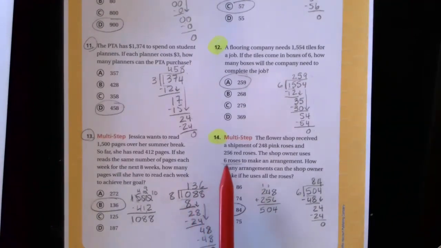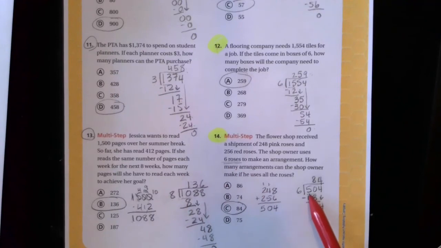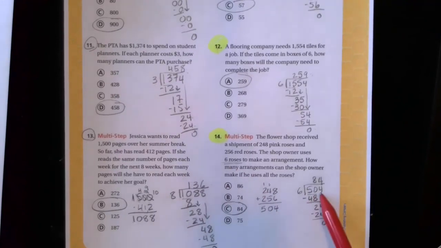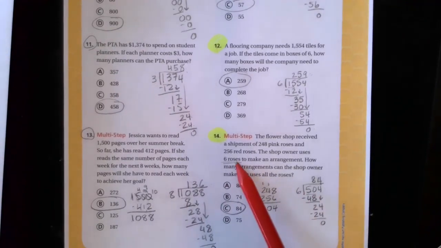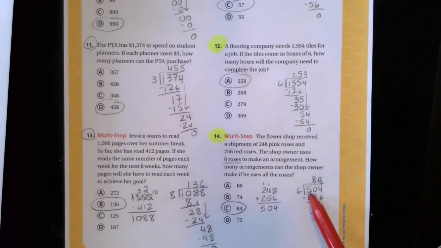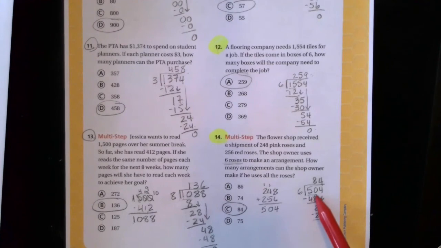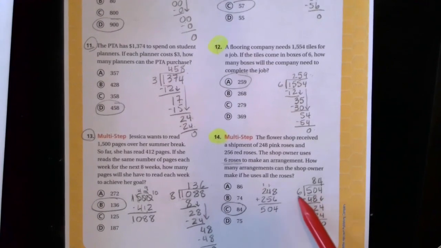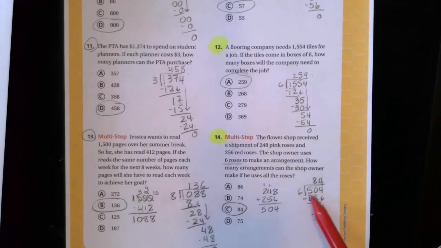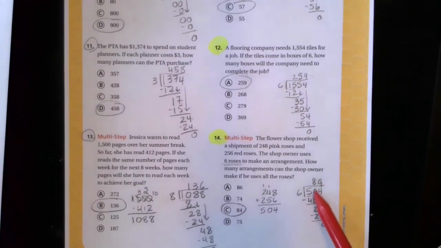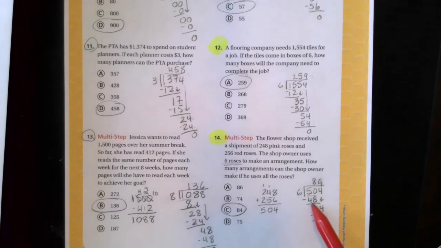And they use 6 in each arrangement. So 504 divided by 6. Well, 6 goes into 5, it doesn't. But it goes into 50, so we're dividing 50 tens by 6. 6 goes into 50 8 times. And notice I'm in the tens place, so that's why I recorded my answer. 8 times 6 is 48.